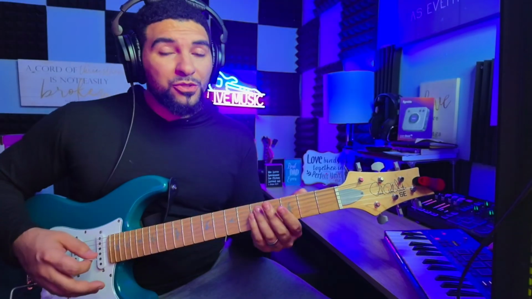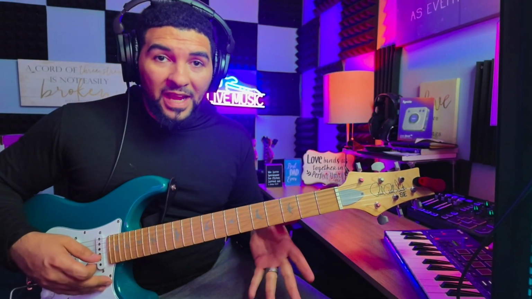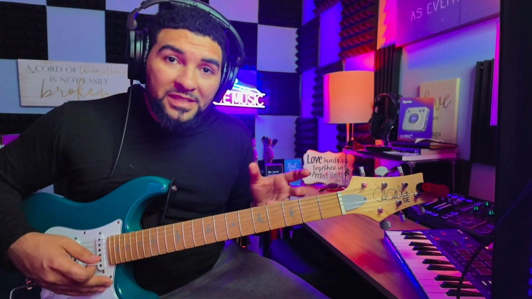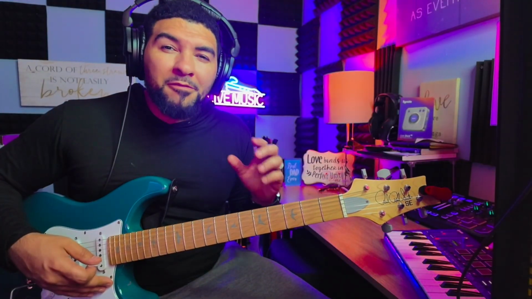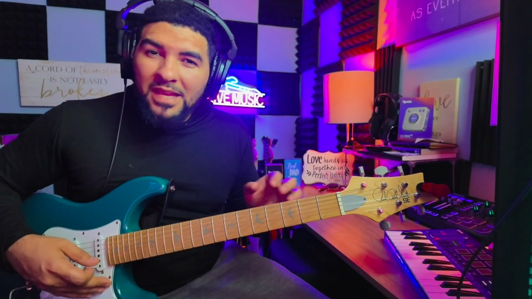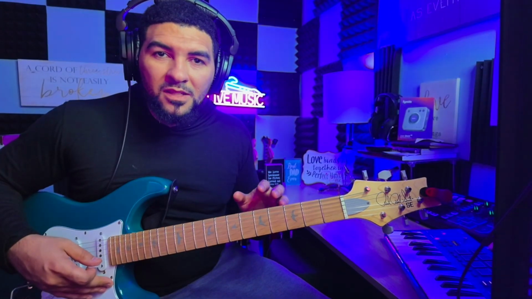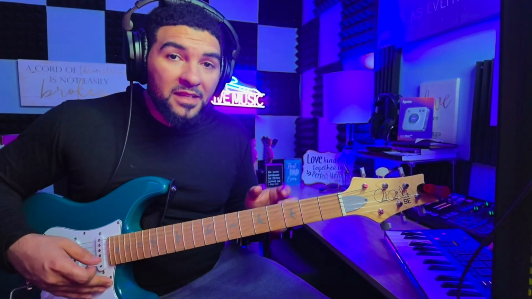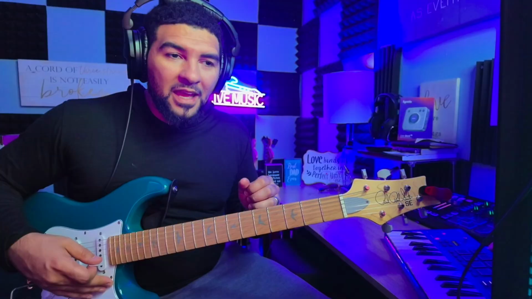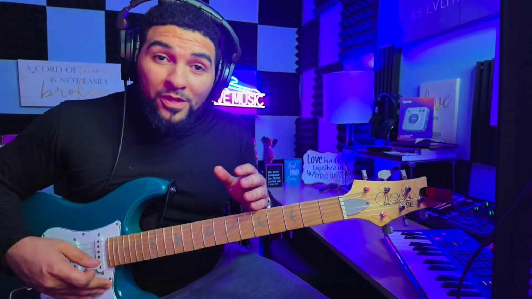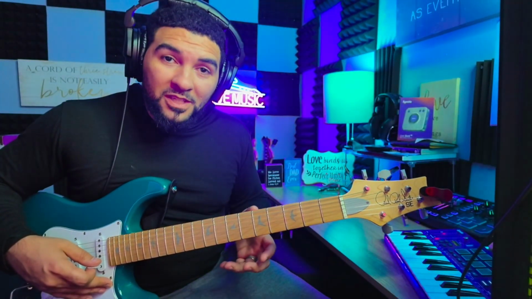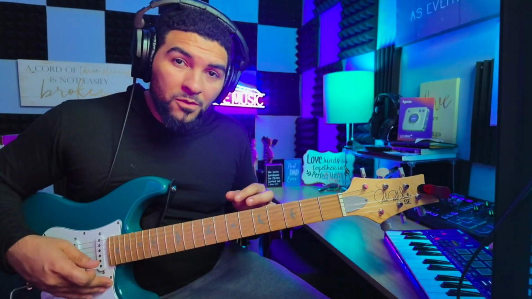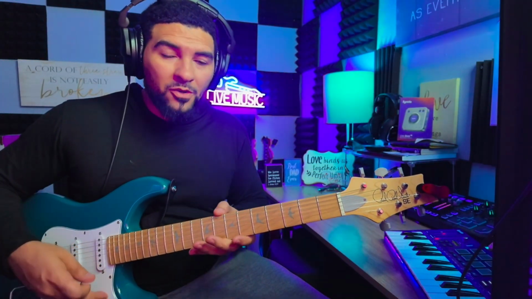So what you can do is break these chords down into smaller pieces to where they fit in well. Instead of making things muddy and messy, they'll make things clean and neat, and you can show the attributes of the guitar in a subtle and exciting way, okay?